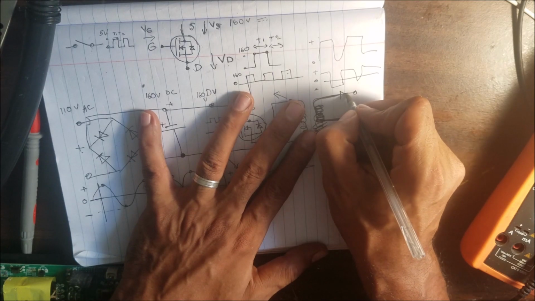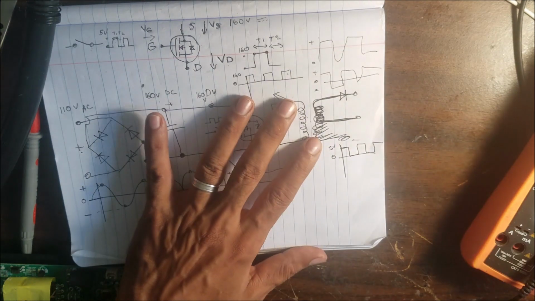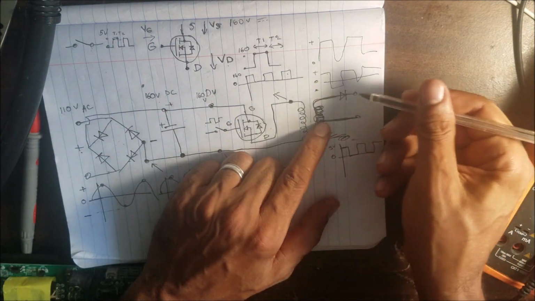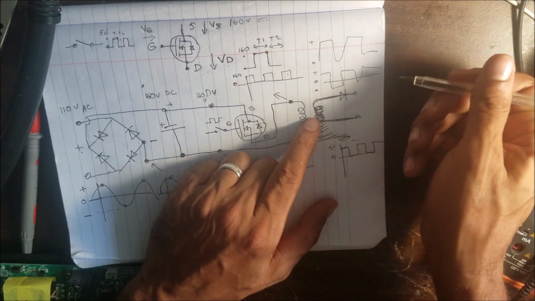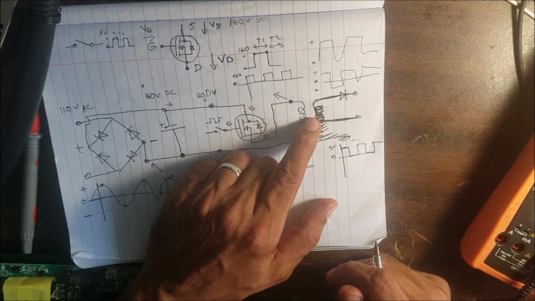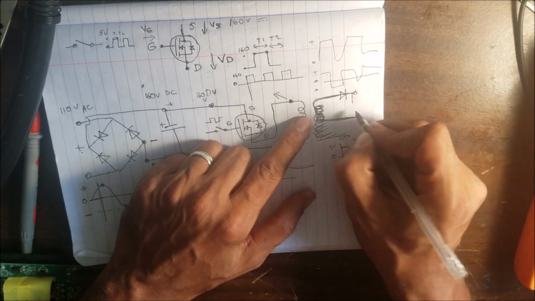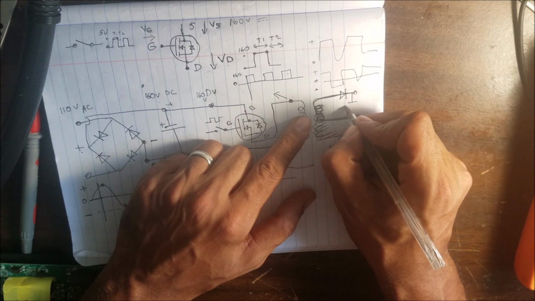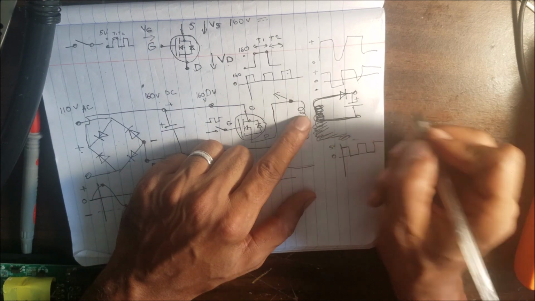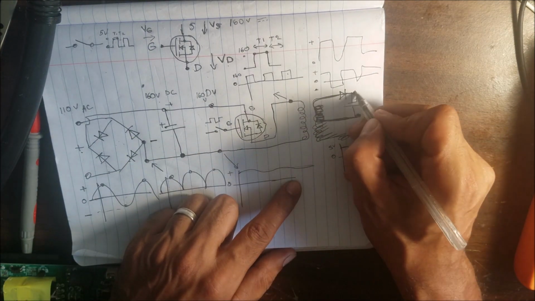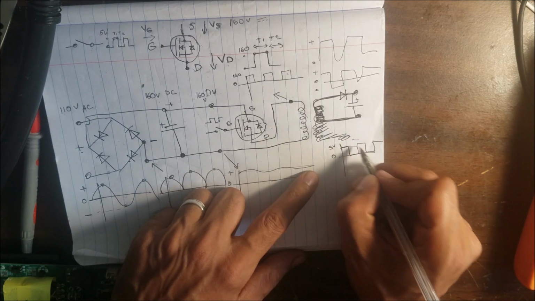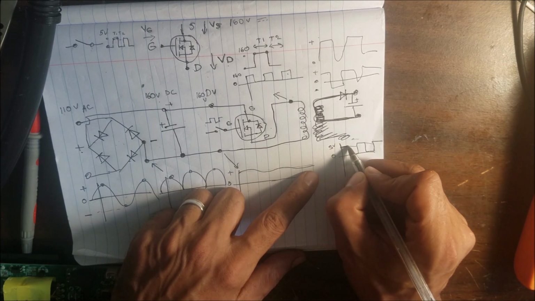We're going to add a diode here for the filter, to not let the power go to the other side, and we're going to put a capacitor for the filter, and here the capacitor is going to fix the line.